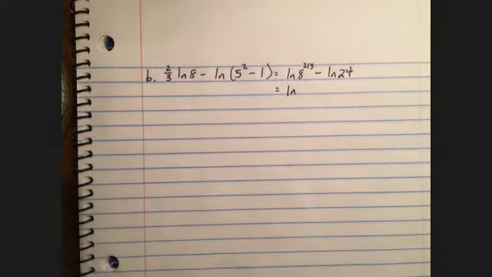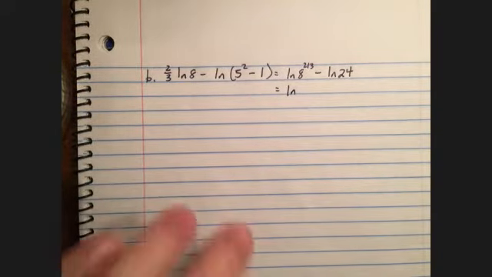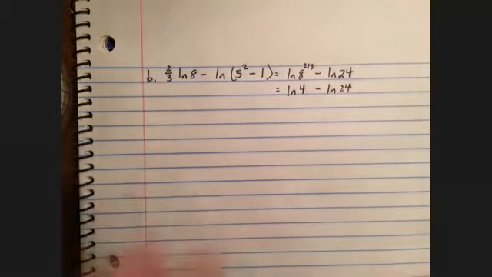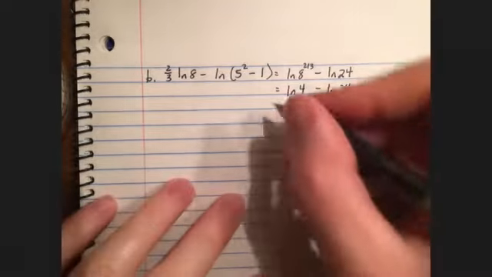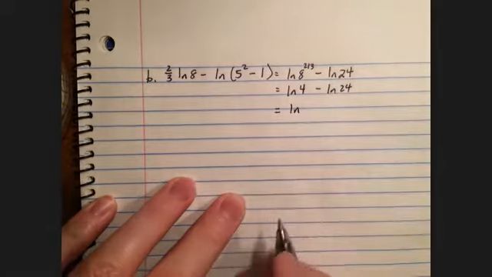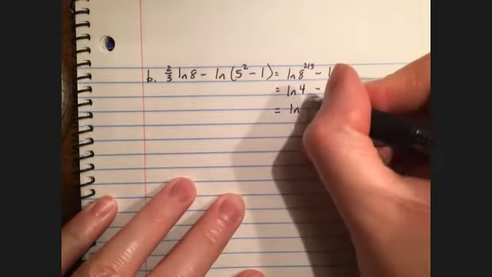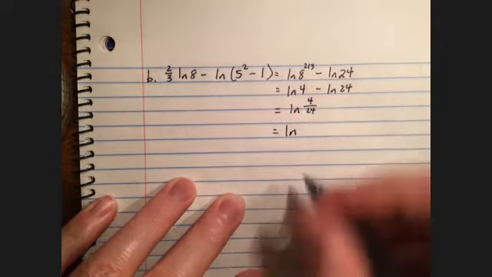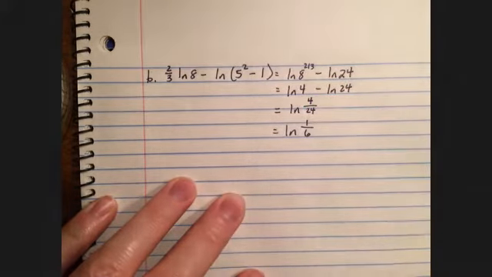Well, the cube root of 8 is 2, and then 2 squared is 4. So it's just ln of 4 minus ln of 24, which is the same thing as the ln of, with subtraction, so we can end up dividing these. So ln of 1/6.